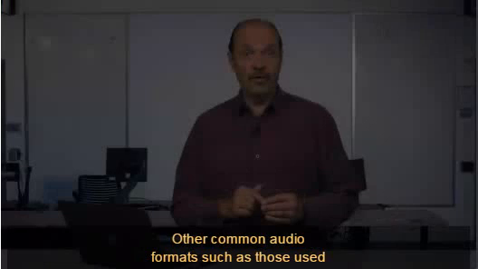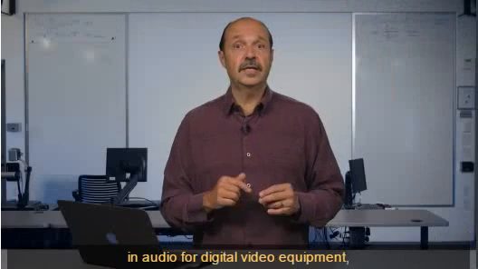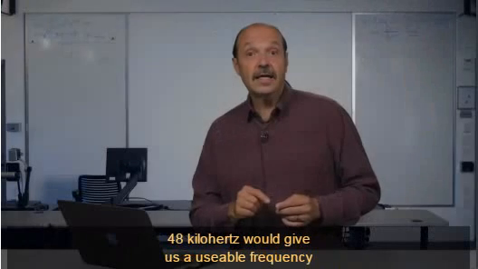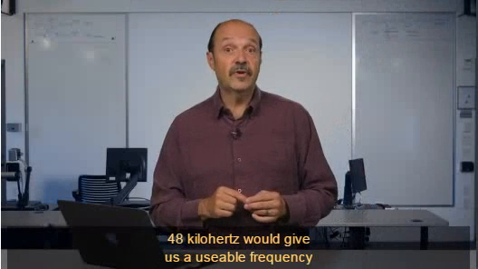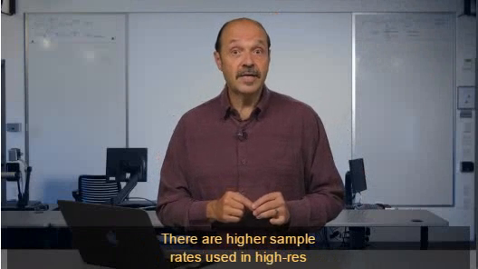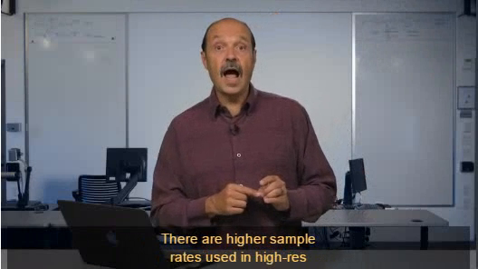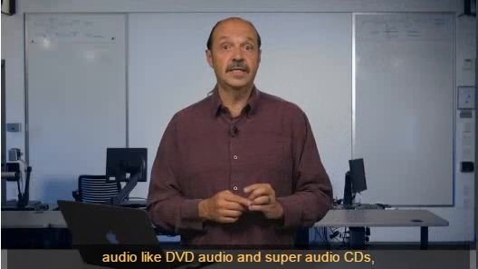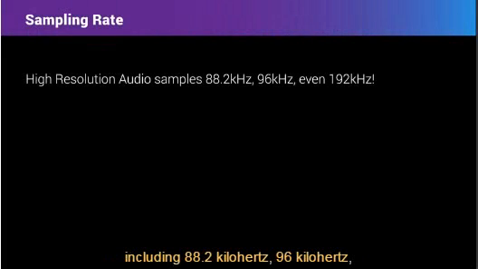Other common audio formats, such as those used in audio for digital video equipment, digital and satellite TVs, etc., sample at 48 kilohertz. 48 kilohertz would give us a usable frequency range of 0 to 24 kilohertz. There are higher sample rates used in high-res audio, like DVD audio and super audio CDs, including 88.2 kilohertz, 96 kilohertz, and even 192 kilohertz.